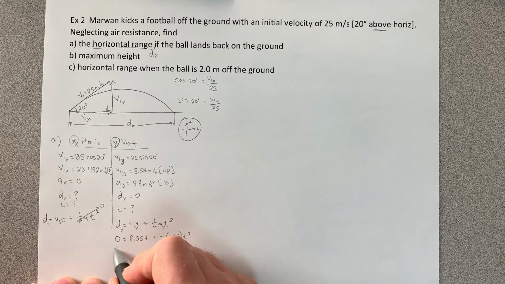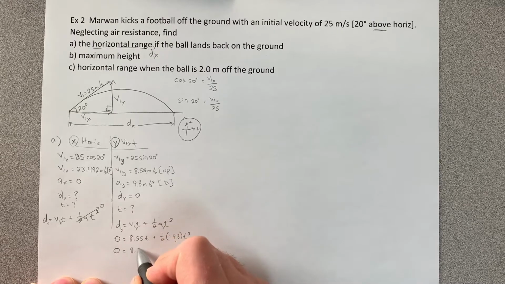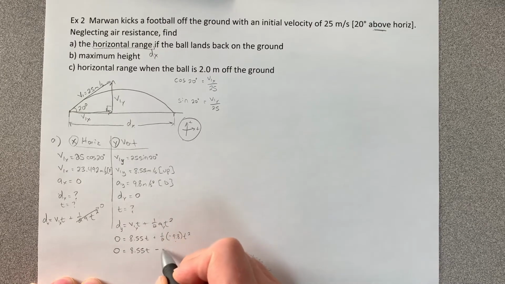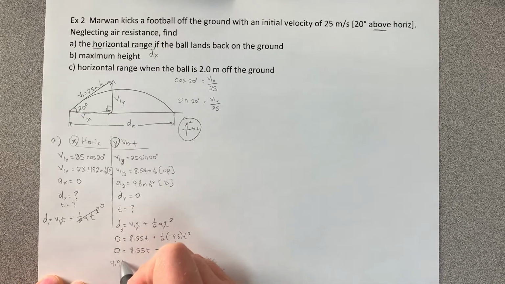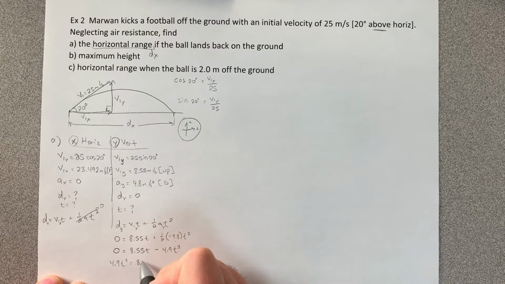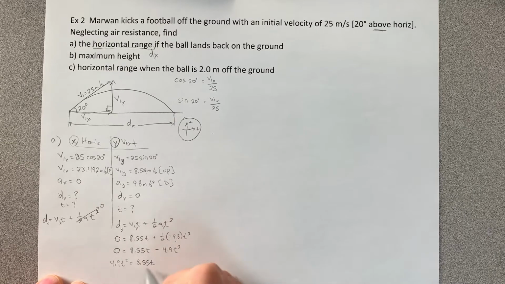If I simplify this a little, 8.55t minus 4.9t squared, bring 4.9t squared to the other side. We can actually cancel a t out. Just remember as you do that, this is one answer to this. This thing really is a quadratic equation.